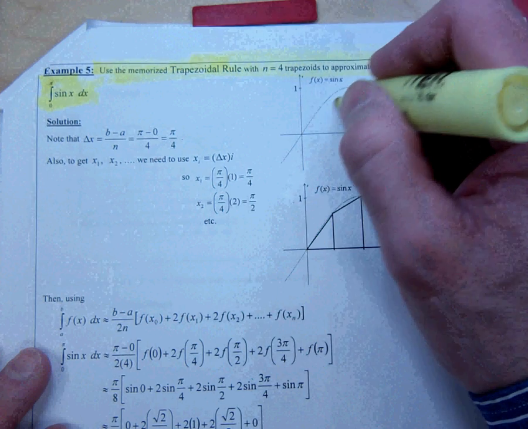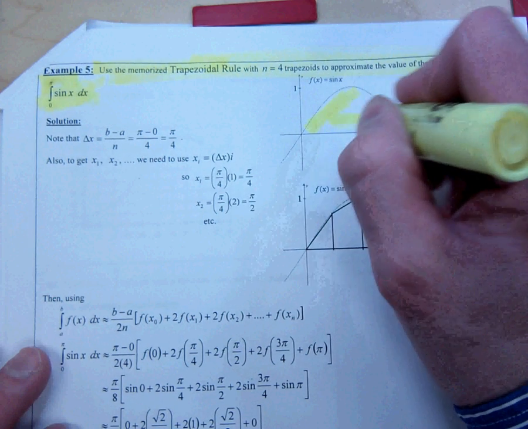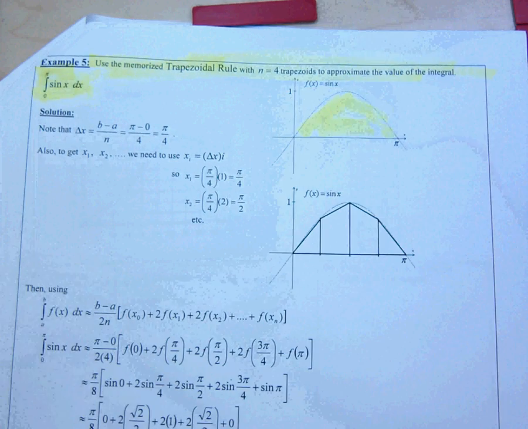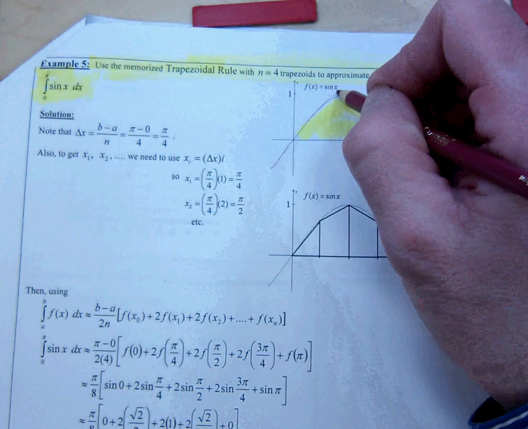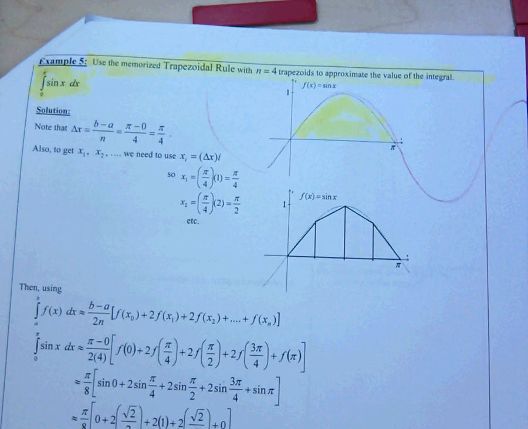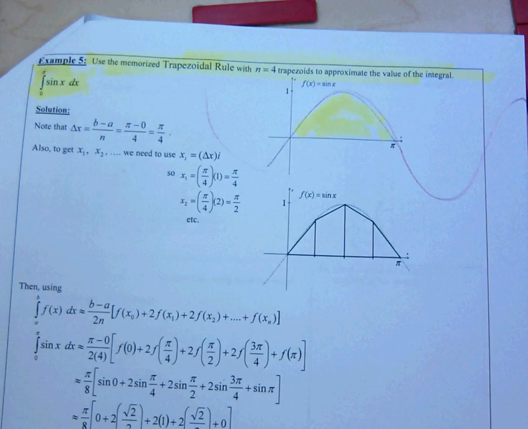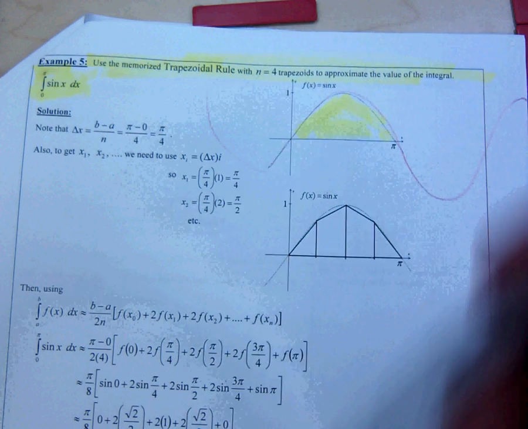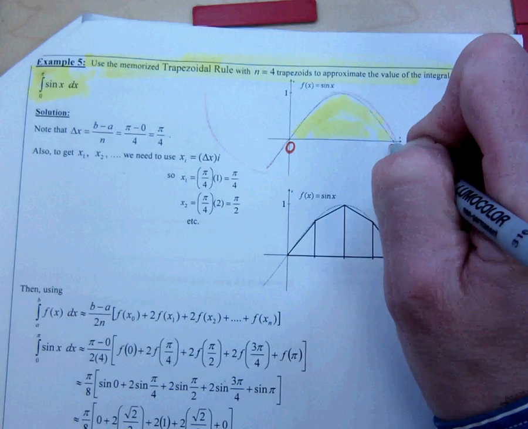I want to approximate this area from what? Isn't that what the sine looks like? I mean, I didn't draw the rest of it, but basically you're just looking at a piece of the sine function that goes up and down like that. Everybody understand what you're looking at there? So I'm looking at the piece of the sine function that goes from 0 to what? Pi. Everybody see what you're looking at?